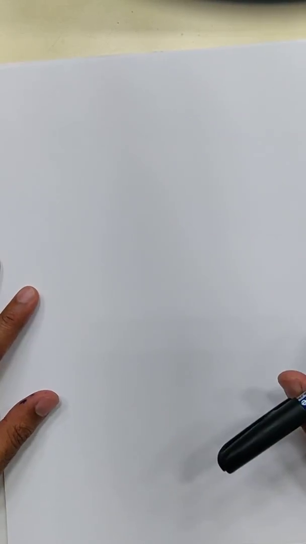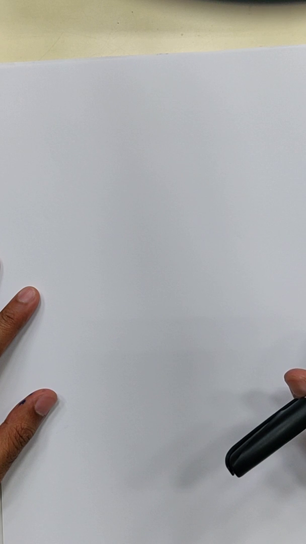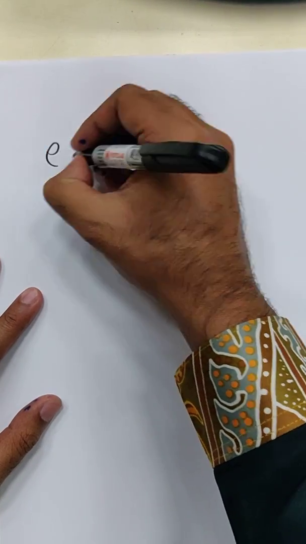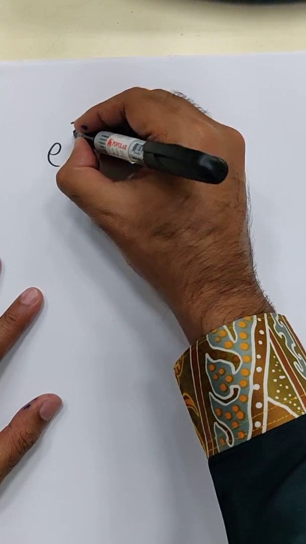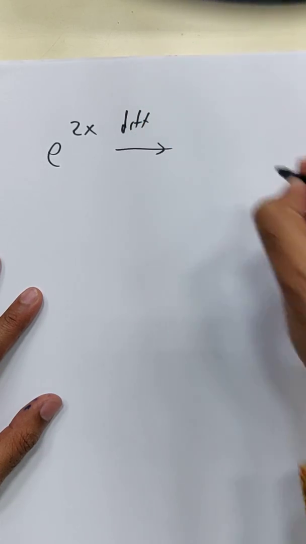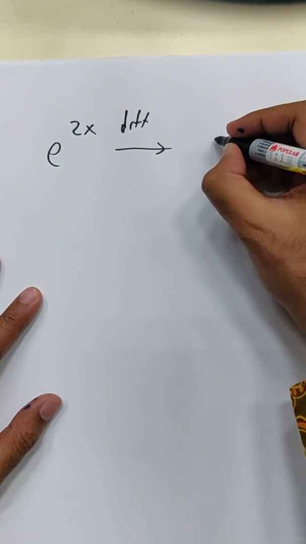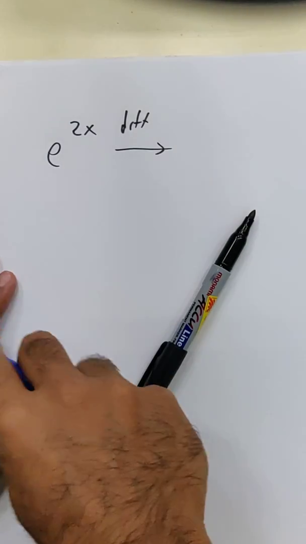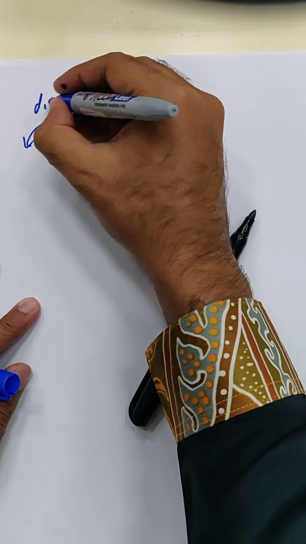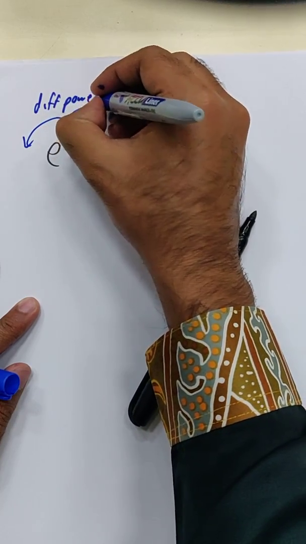Okay, the easiest way to start integration is for you to remember your old exponent friend. How do we differentiate an exponent? You differentiate the power. Where do you put the power then?